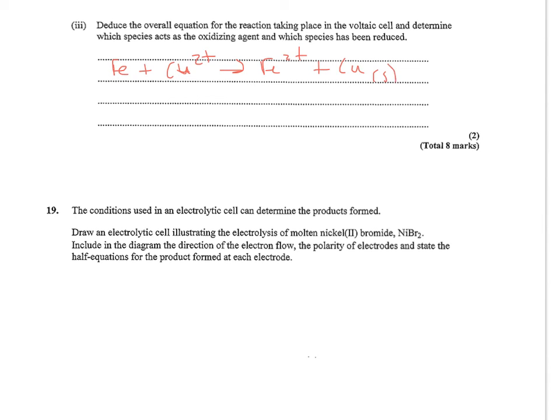So this would be solid, aqueous, aqueous, and solid. And it's the Cu2+ which is being reduced, making it the oxidizing agent. So I guess I wanted both. It's both reduced and the oxidizing agent.